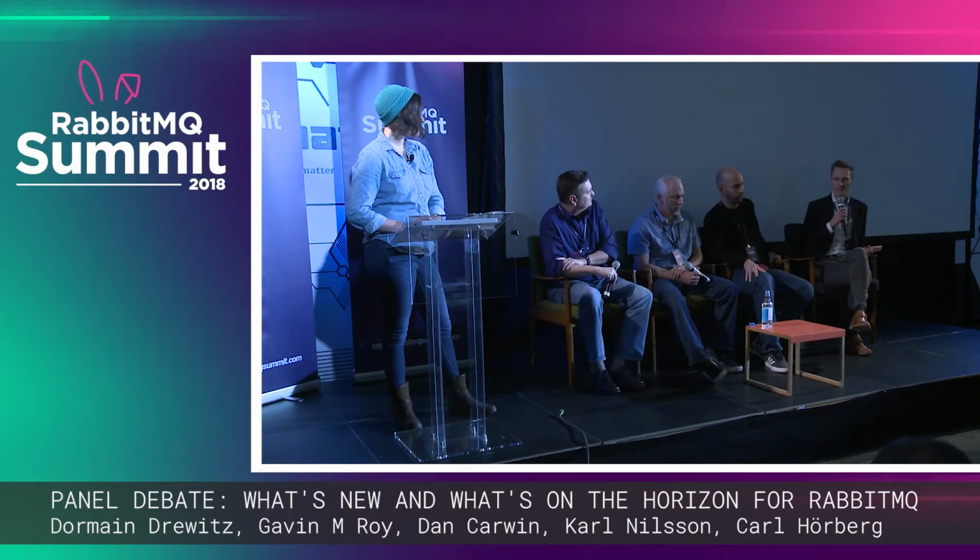But essentially, I really like the model of exchanges and routing keys and everything. It makes the protocol very extensible. And yeah, it is extensible, adding new features to the protocol without having to redefine the protocol itself. It's great.